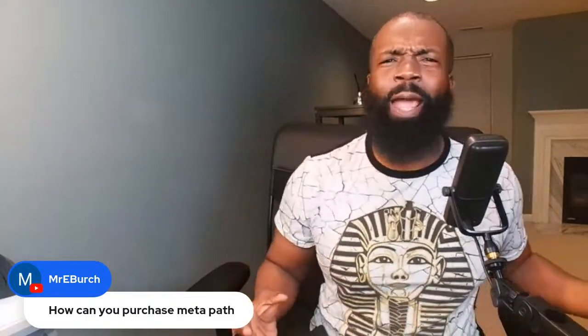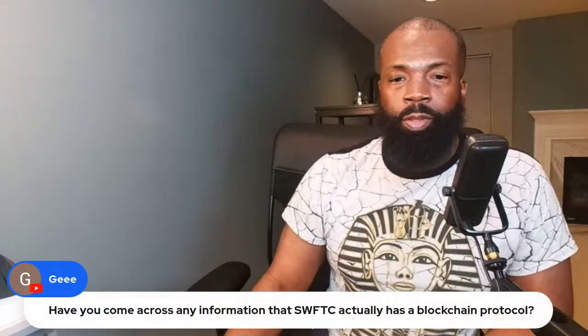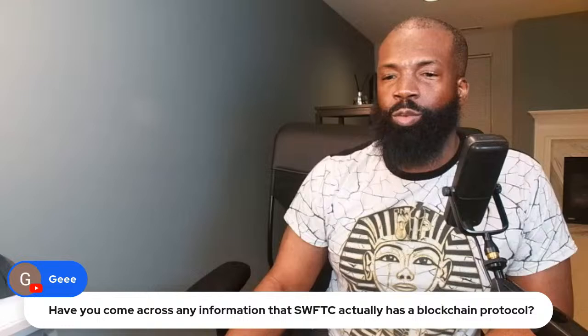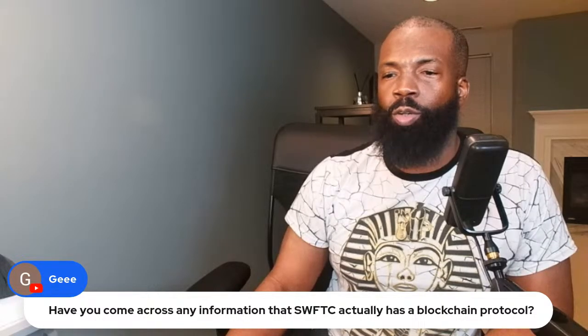So you can't buy a MetaPath token. And I was looking for it too. I'm like, where's the MetaPath token? That's all we typically look at. But no, the whole infrastructure of MetaPath is reliant on Swift Coin as the engine to do all this. That's the fees. Everybody has to buy it in order to use MetaPath as the fee. That's the utility.